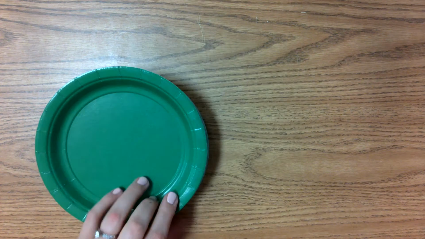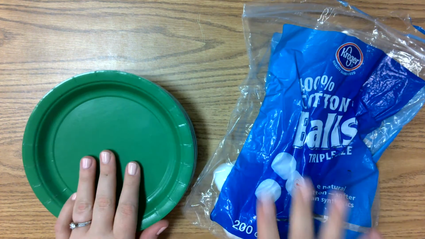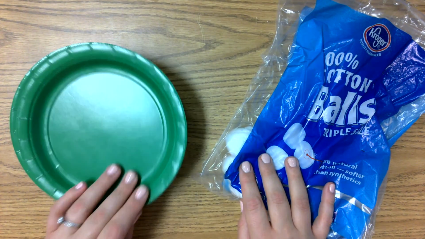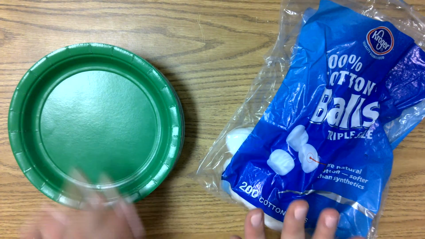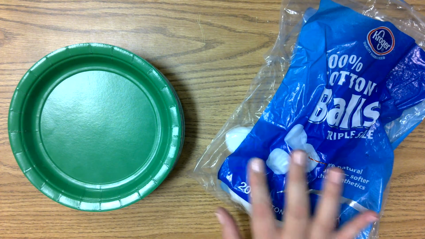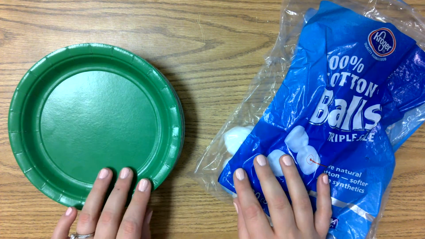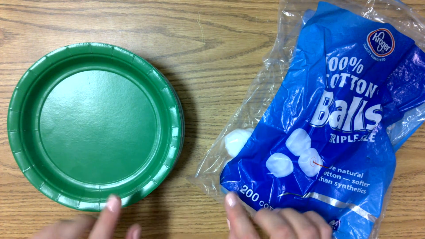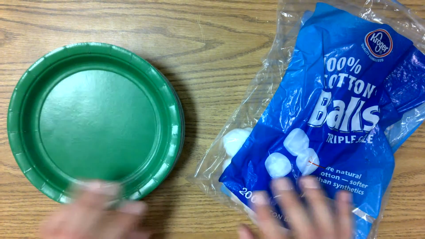A more specific idea is something like using green paper plates and some cotton balls for your tortoise and the hare lesson. I passed these out to my kids, and we did this for a movement activity. They had to put the plates on their backs to pretend to be turtles, and they held the cotton balls on their bottoms to pretend to be bunny tails, which was hilarious to watch. That made it one step more than just moving slowly and moving quickly, them getting to pretend to be tortoises and hares. It made it really fun for them.